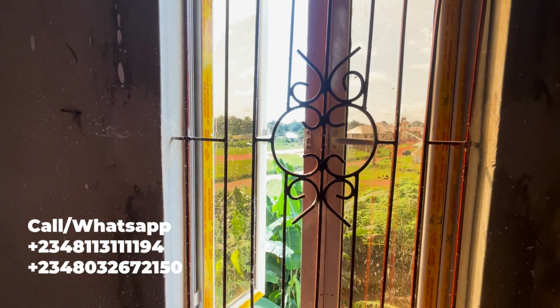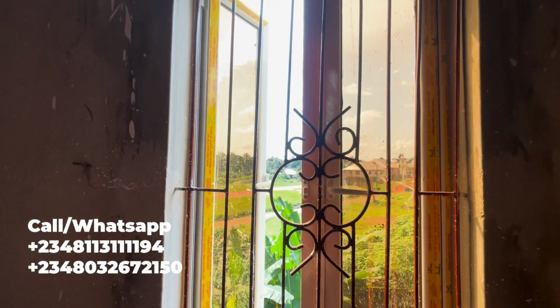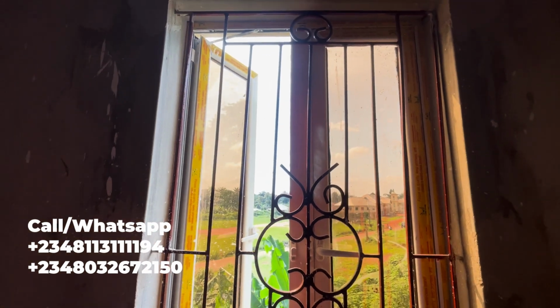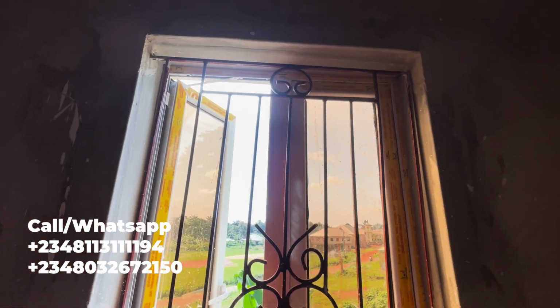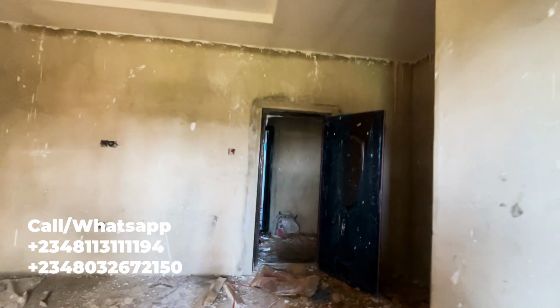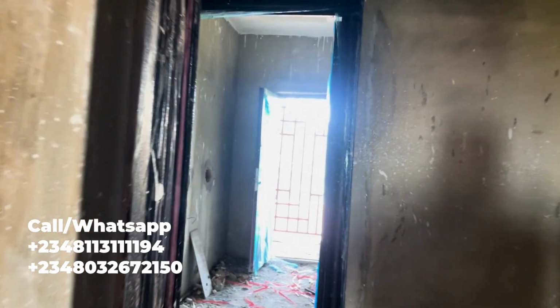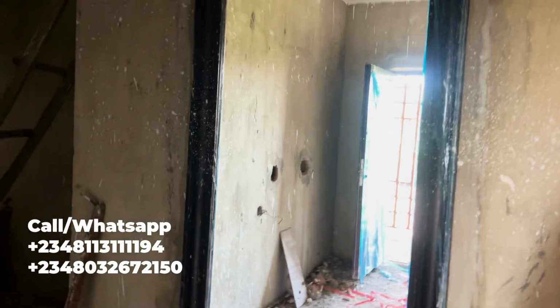Good. Simply, the electrical has different stages. There's a stage that came with the carcass, which we've talked about in the carcass costing. There's a stage that has to happen before you do plastering. There's also a stage that is done after plastering, which is the wiring. There's also a stage after plastering and the fitting, which is the stage we are at now.